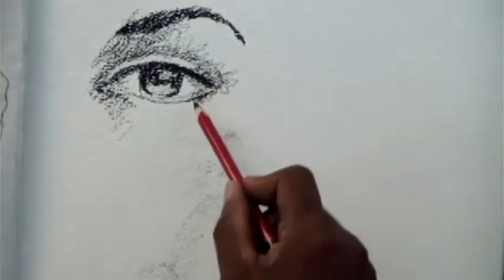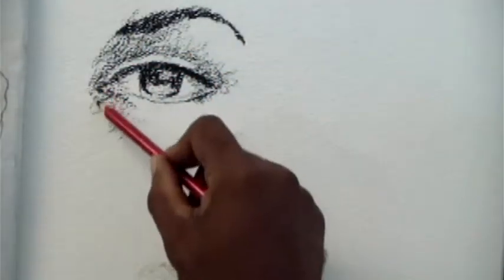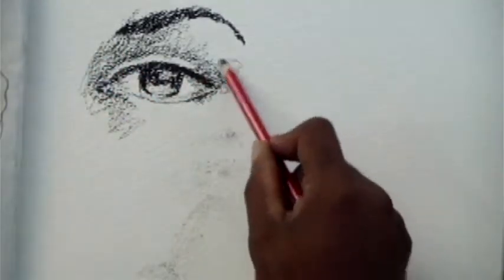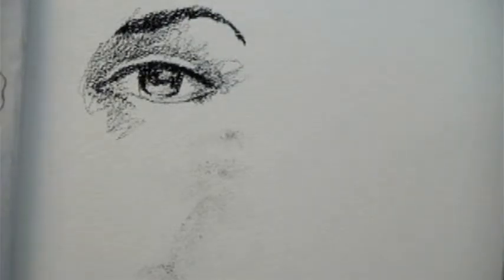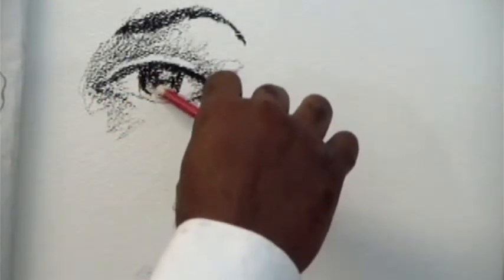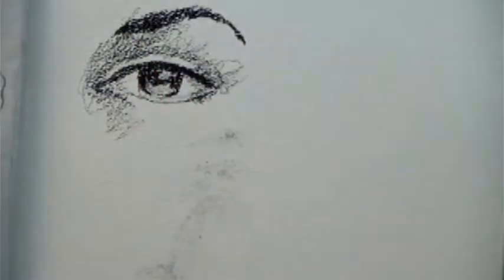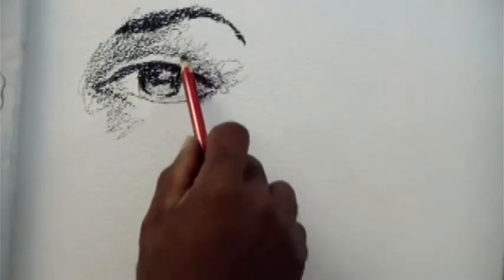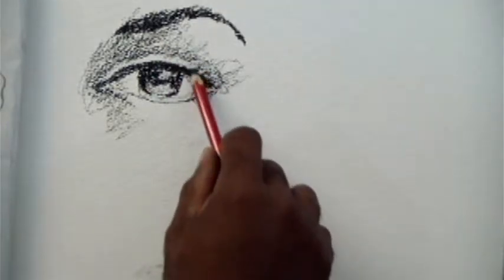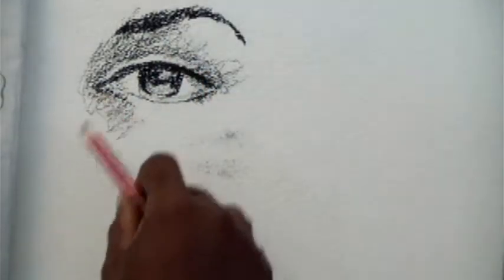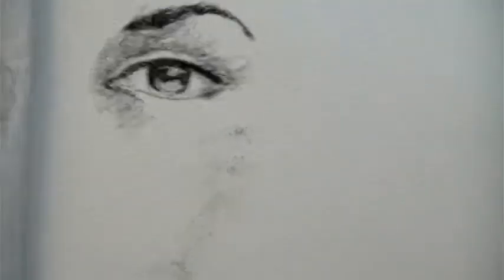And some people have probably seen me do this eye thing a million times, and you're probably right. But it never hurts to reiterate it. Because when you're doing an eye, it's very important that you know these basic principles.